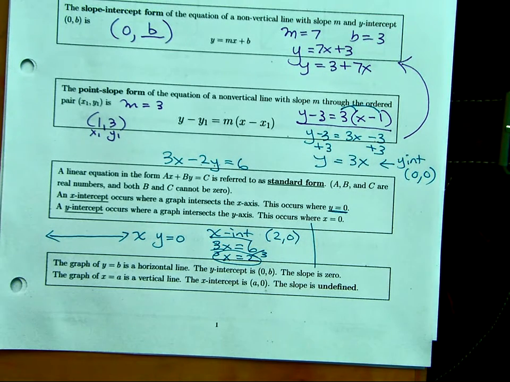I liked when I saw an example earlier of a student coming up. They wrote x-intercept, y equals 0. That's a good reminder of how to solve that.